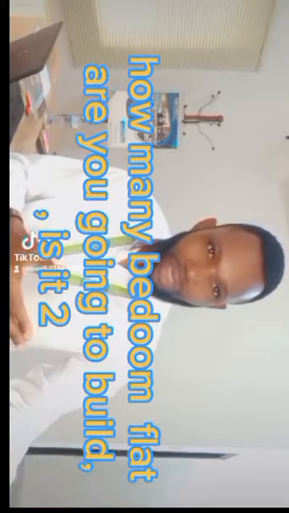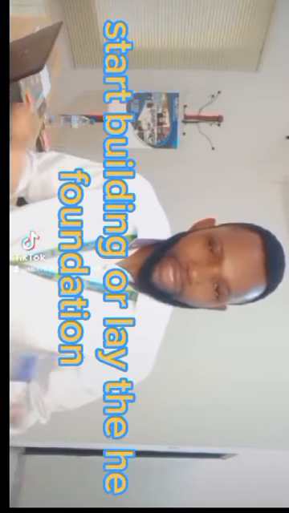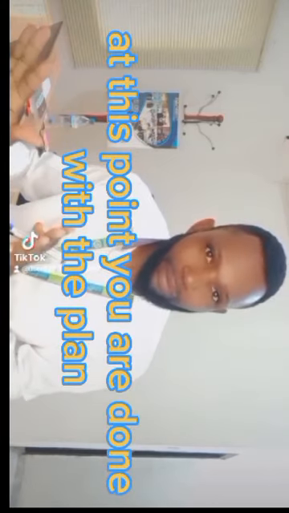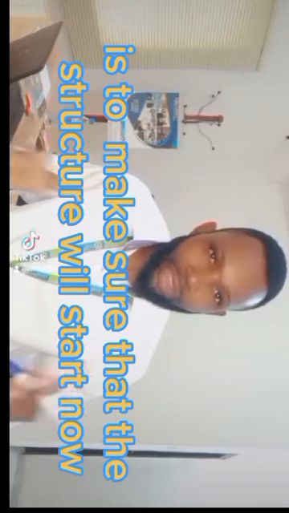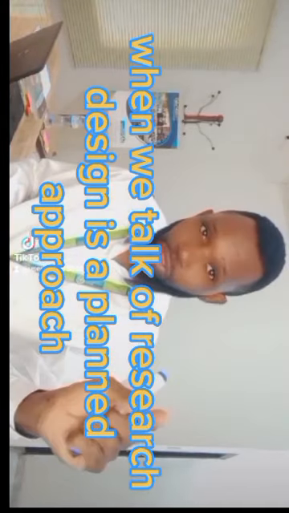How many bedroom flat are you going to build? So you are going to start seeing how you are going to start building or lay the foundation. At this point, you are done with the plan, is to make sure that the structure will stand. So also in research, when we talk of research design, it's a planned approach.